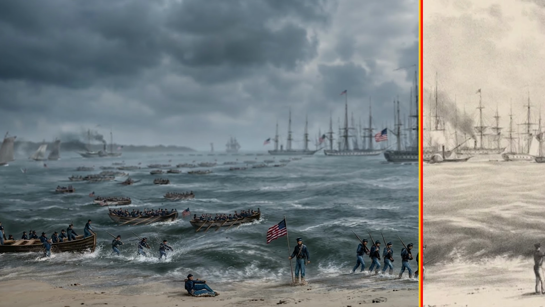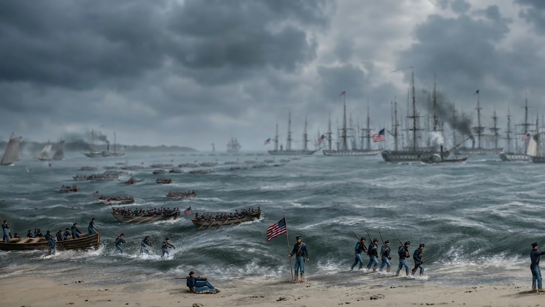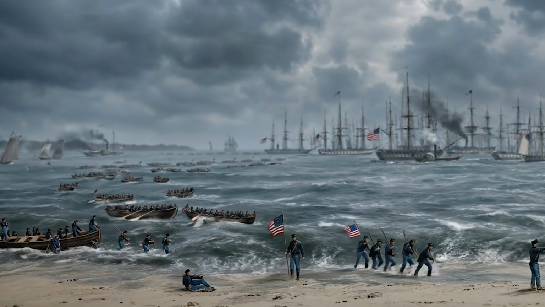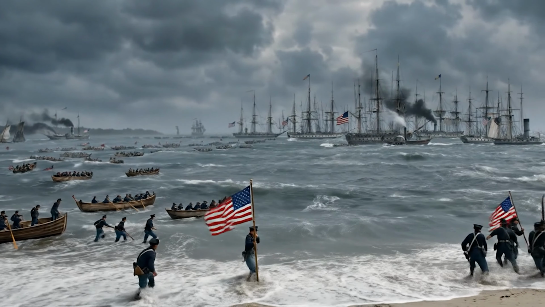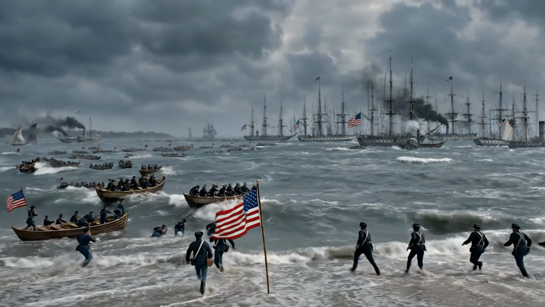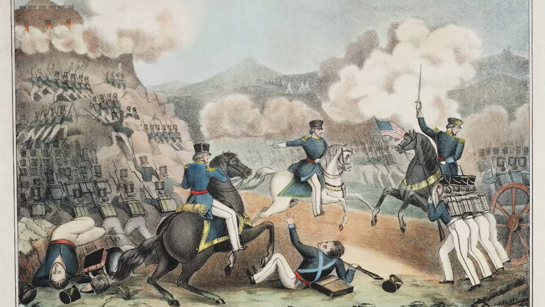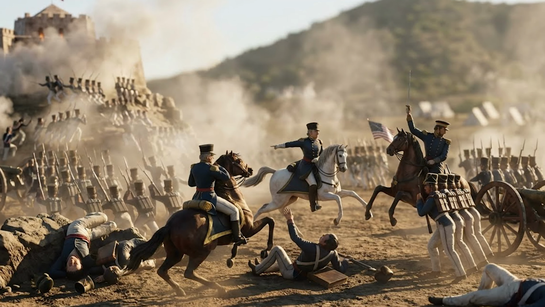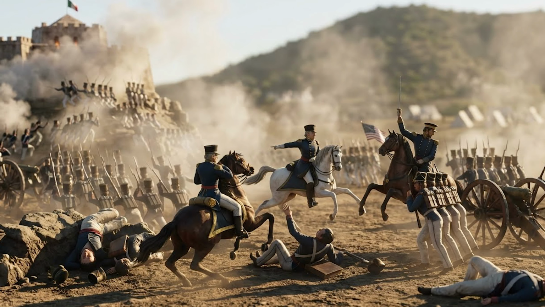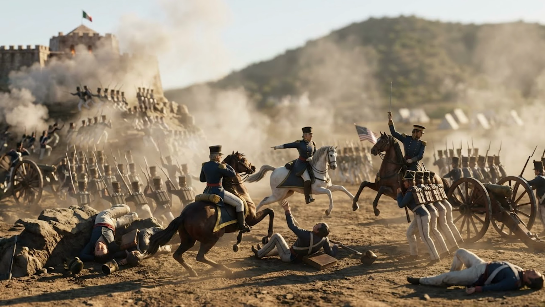Despite numerical advantage, Santa Anna withdraws by evening. His army is low on supplies and has suffered heavy casualties. The dramatic American victory makes Taylor a national hero. Santa Anna's defeat forces him south. He must now defend Mexico's heartland because the Americans have opened a more dangerous front.